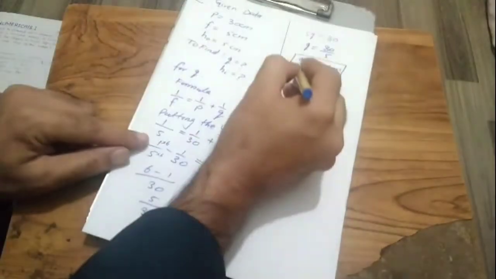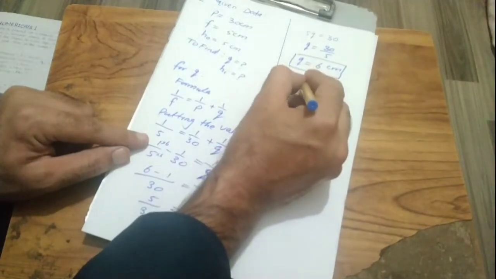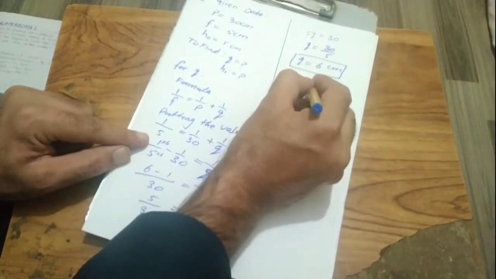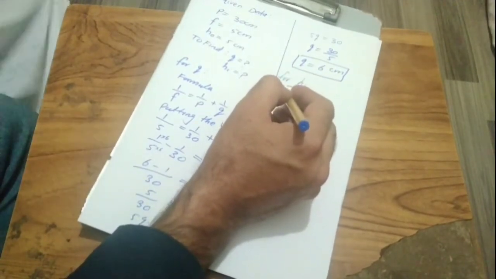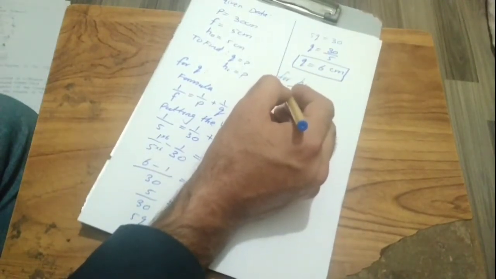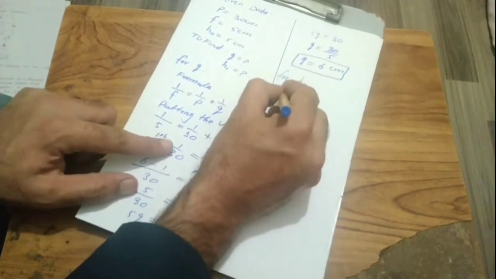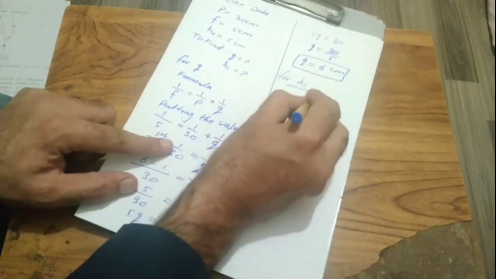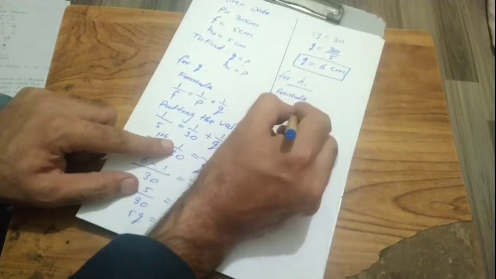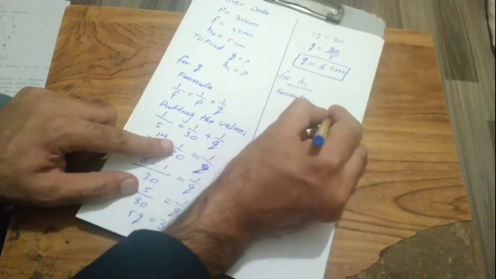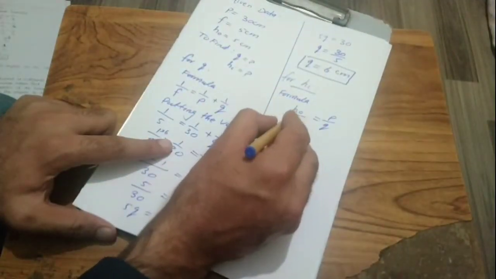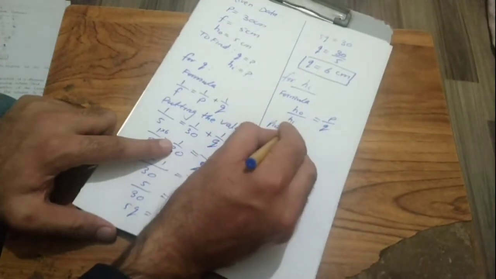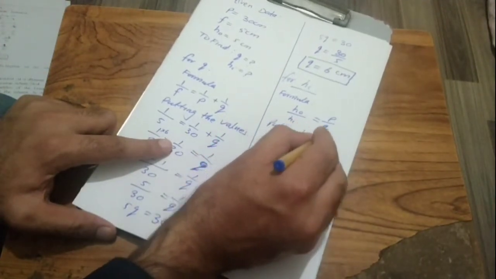So now we are supposed to find the second entity, that is HI. So we know the formula: HO over HI is equal to P over Q. So now what we have to do is put the values.